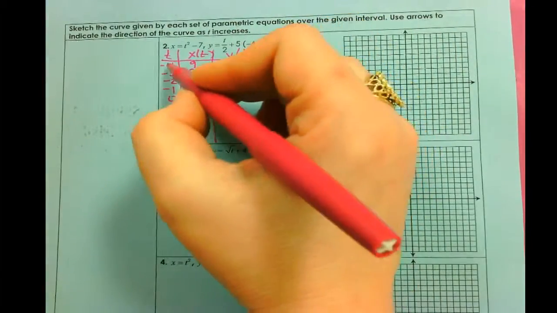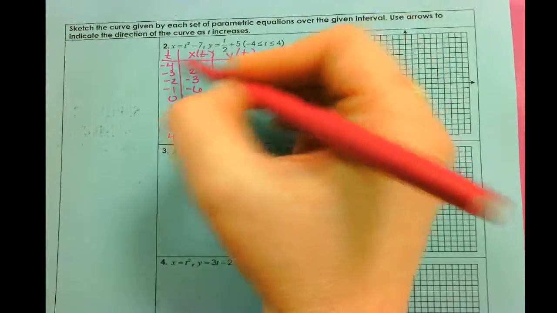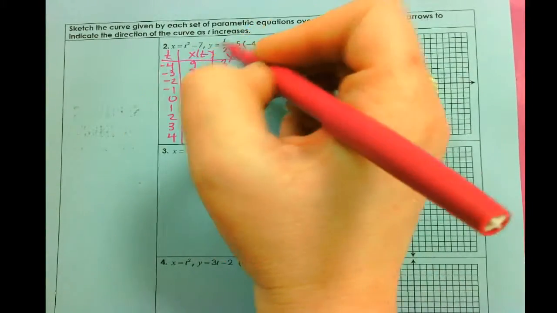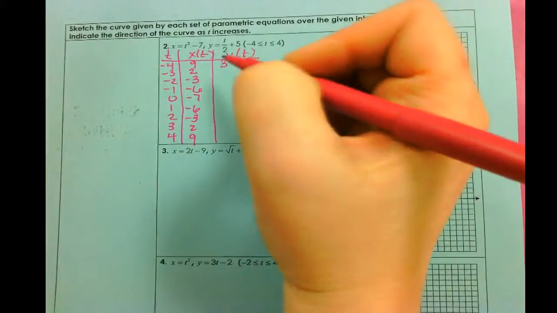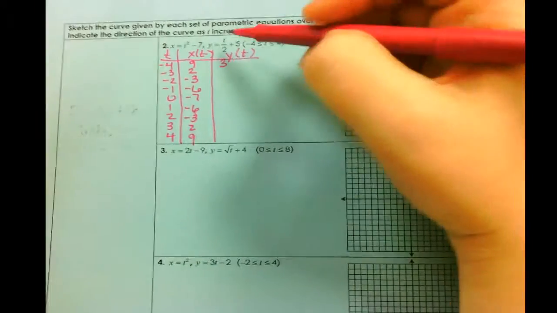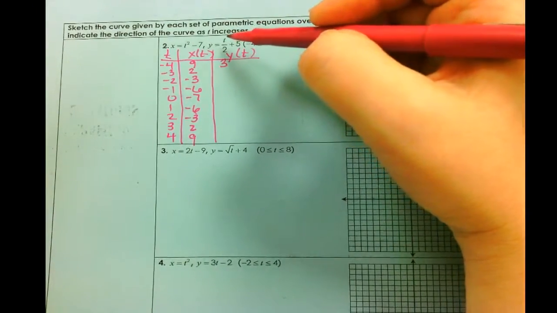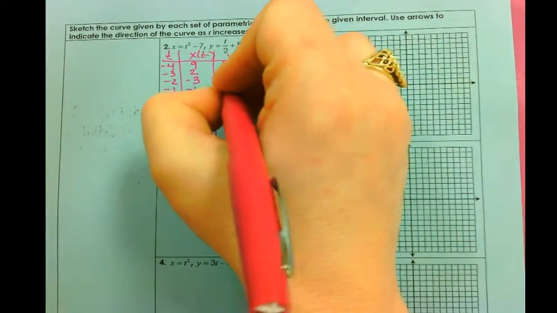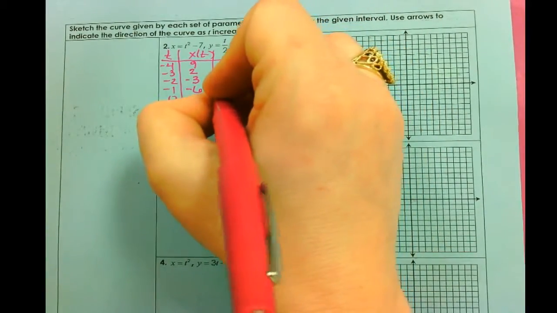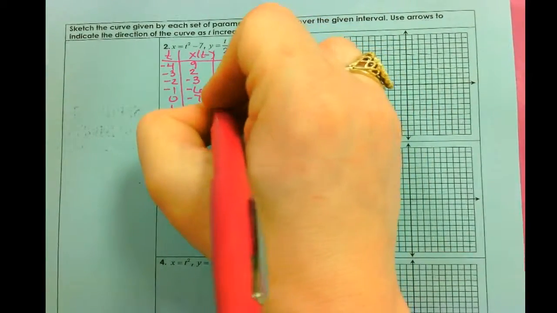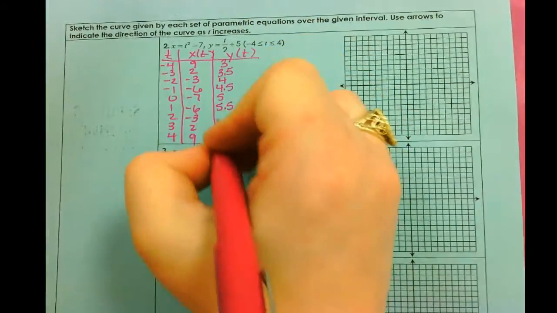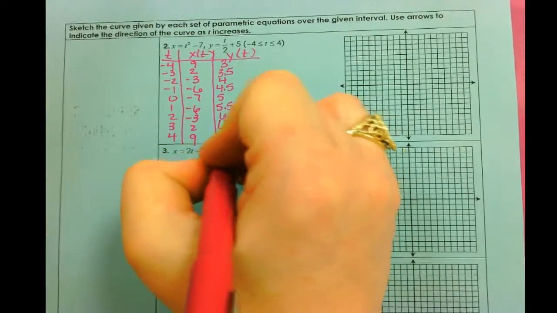So then I substitute -4 into the y equation. -4 divided by 2 is going to be -2 plus 5 is 3. -3 divided by 2, we'll go ahead and use decimals here because they'll be pretty decimals. -3 divided by 2 is -1.5. And then plus 5 gives me 3.5. And then these are just going to increase by 0.5. So then it's 4, then it's 4.5, and then it's 5, and then it's 5.5, 6, 6.5, and 7. Okay.